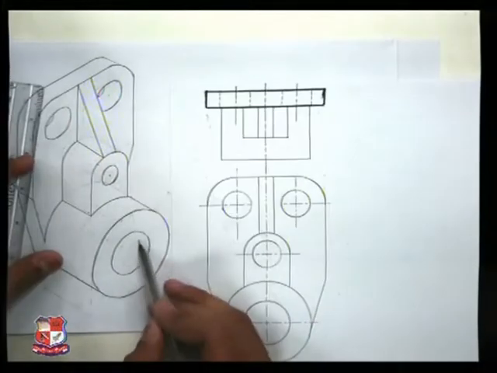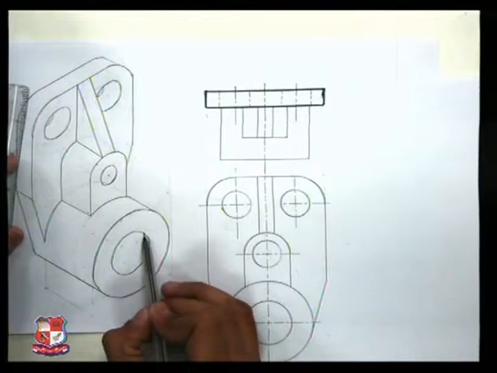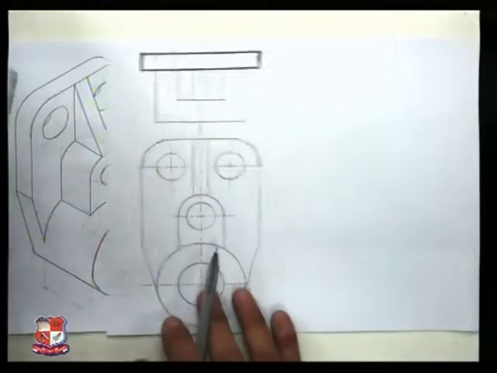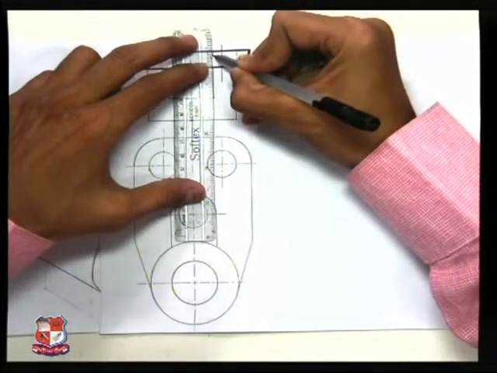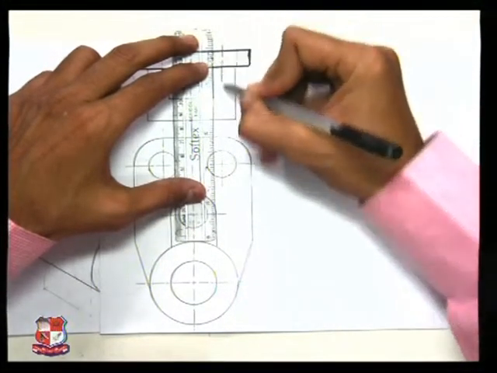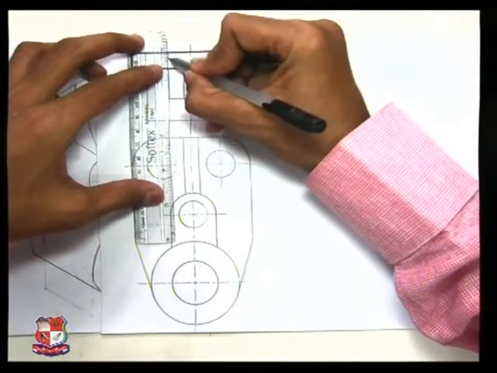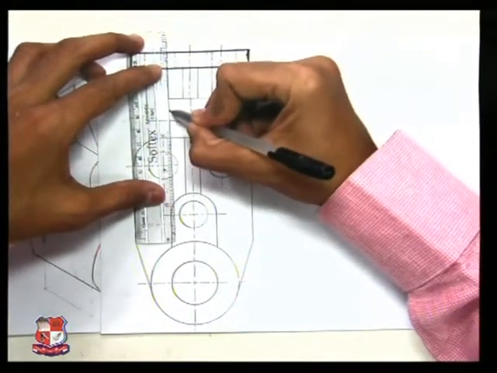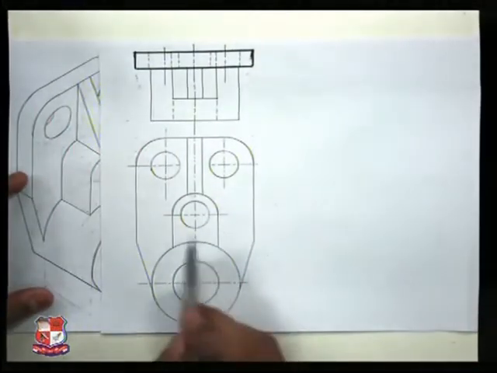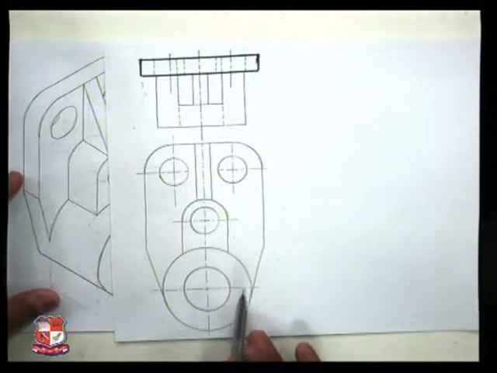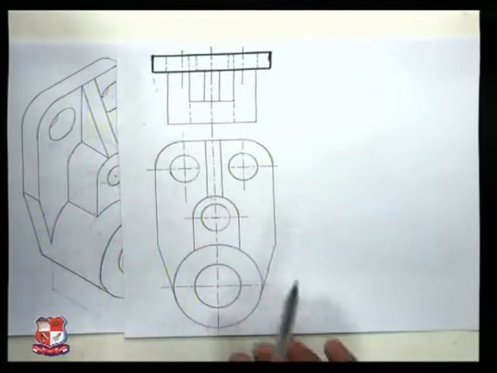Now about this inner hole, here a circular hole is there which starts from this end and ends at the other end. So that is to be represented by a dotted line in the top view. So here the dotted line will start from the top line to the end line like this. So here also a dotted line would be there, and this dotted line represents the inner circular hole in the cylinder like this. So this is the top view.